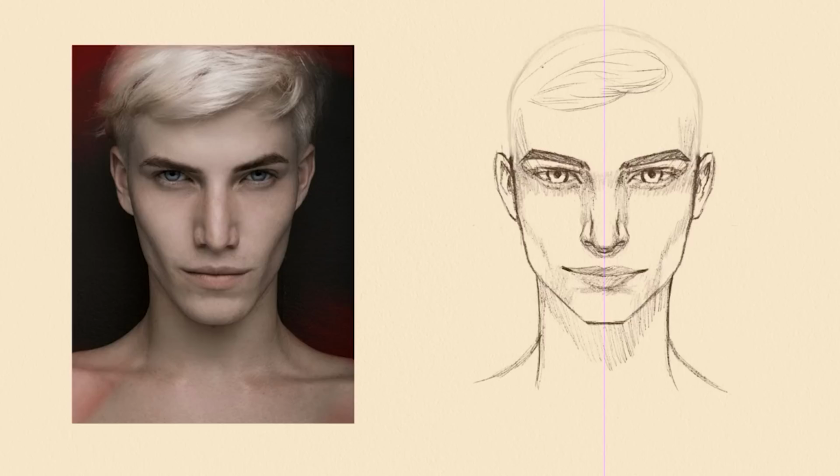It would be nice if I could find a reference that had the same person in different views. That way I could get an idea of what the features are like from different angles. If you know of anything like this, please let me know.